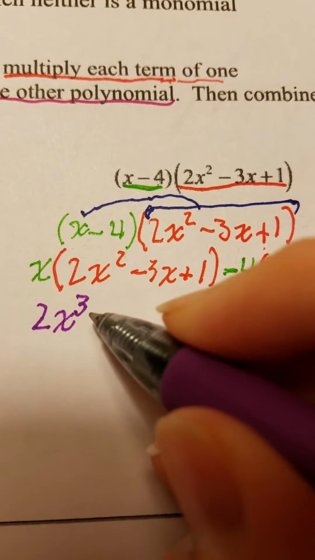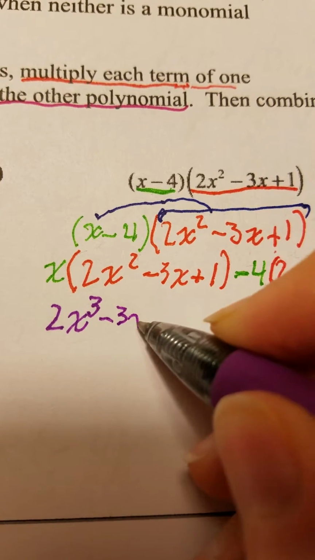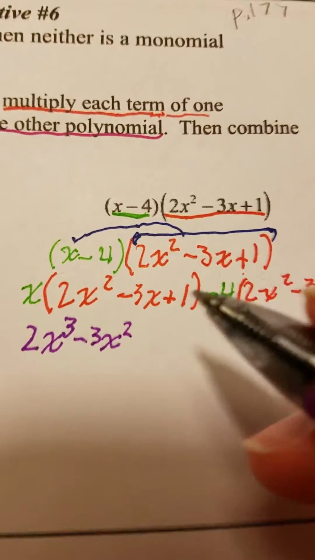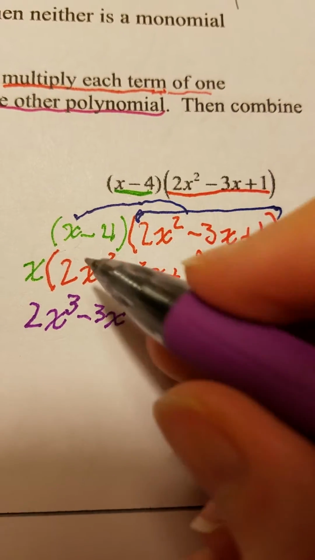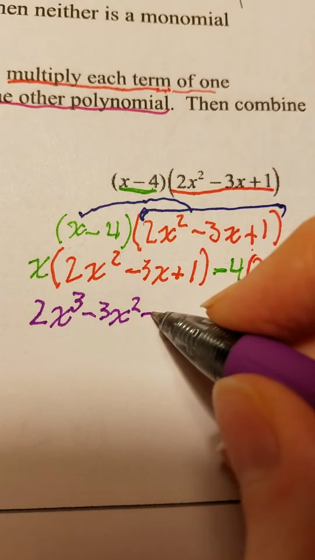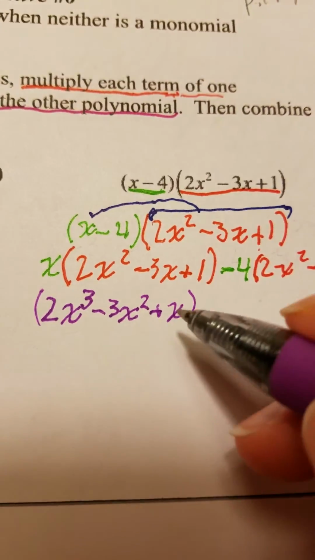What is that? That will be negative 3x squared, because x times x equals x squared. And then x times 1. Well, that's pretty obvious. It's going to be x. So there you go. You have your first little bit.